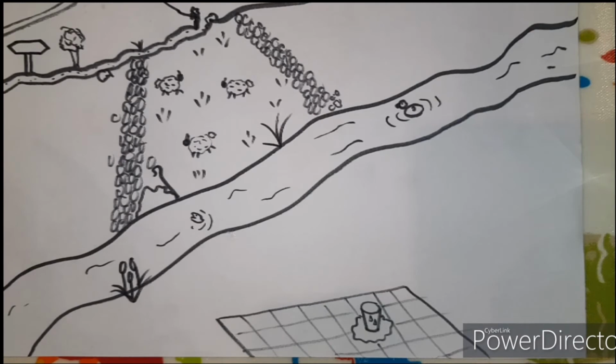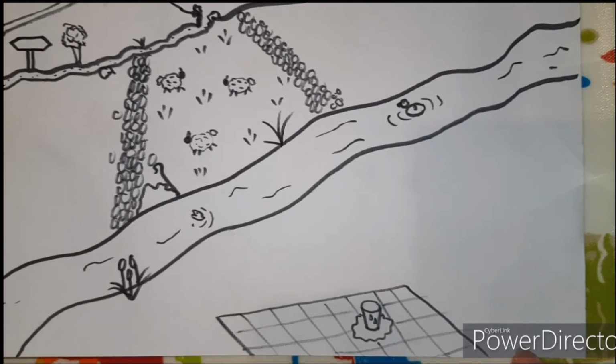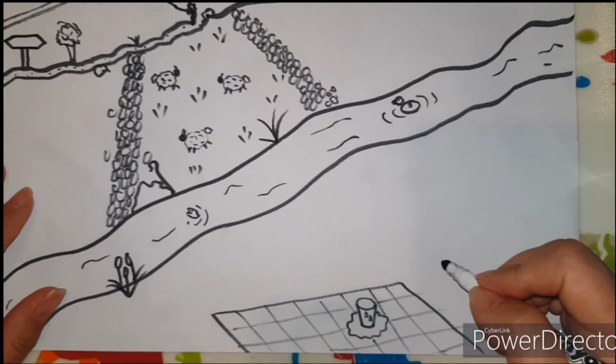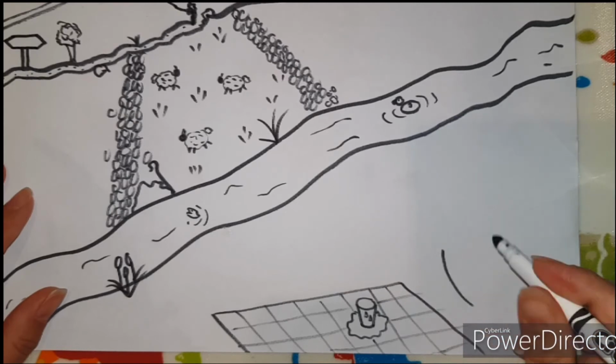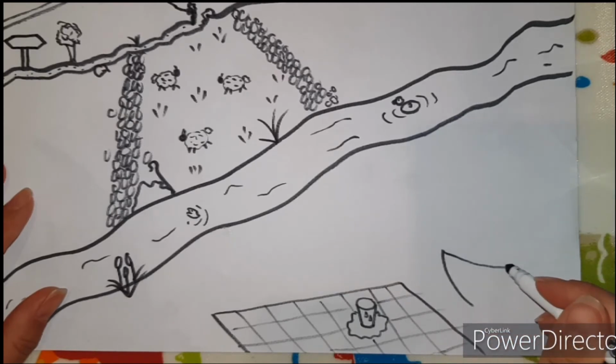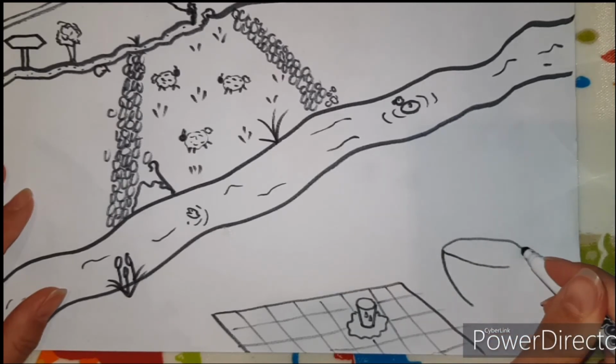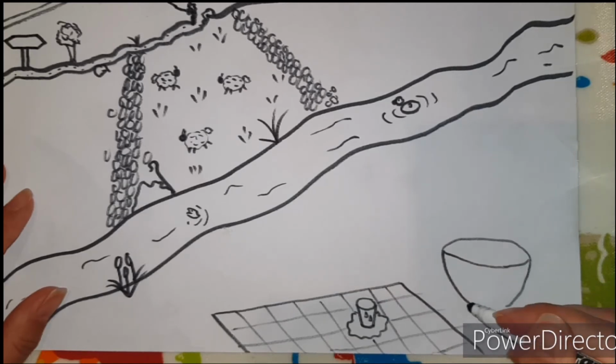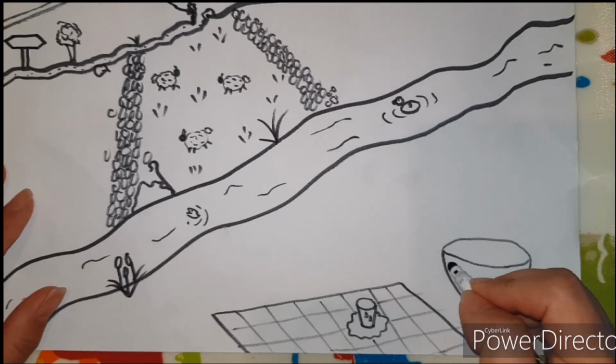Okay, the next thing we're going to do is do a nice big picnic basket. Picnic basket's going to be here. You can do it any way you like. You don't have to do a picnic basket the same as mine. I'm just going to do a sort of a boat shape like this. There we go. And I might want to make it look a little bit basket-like.